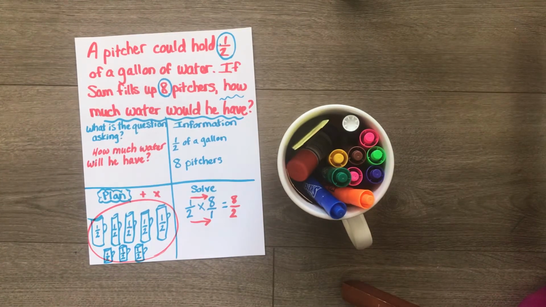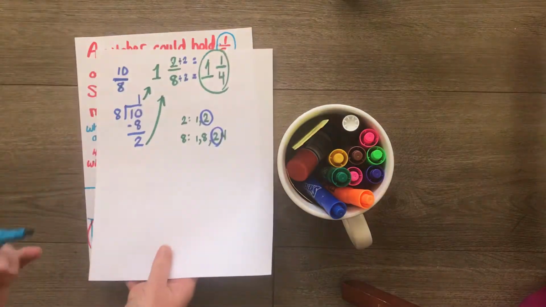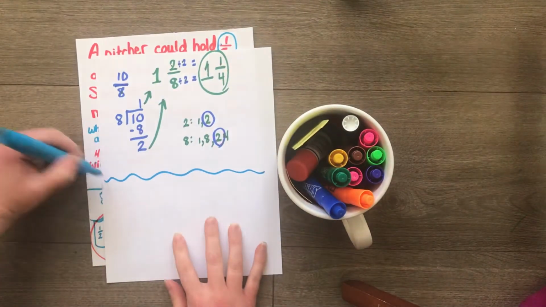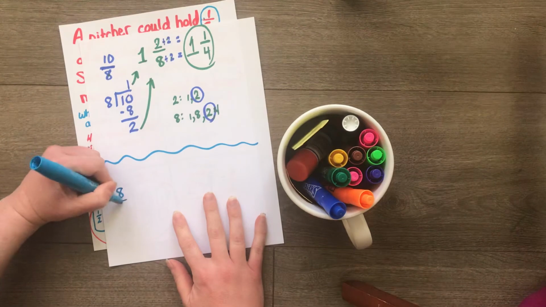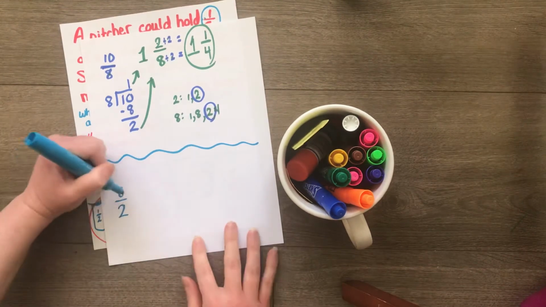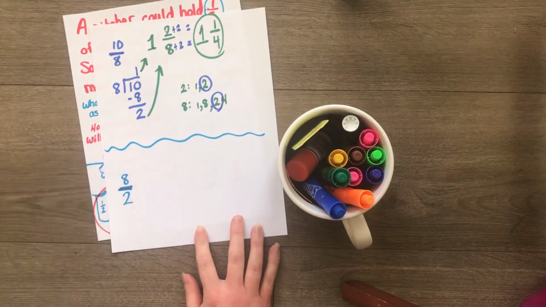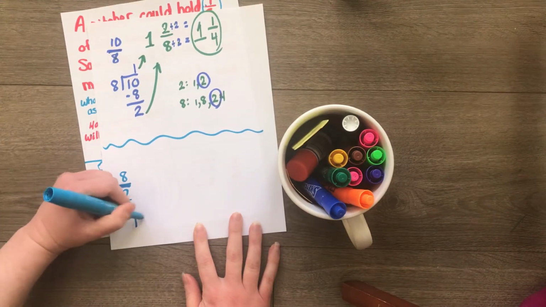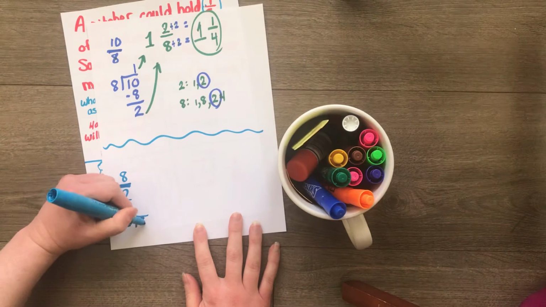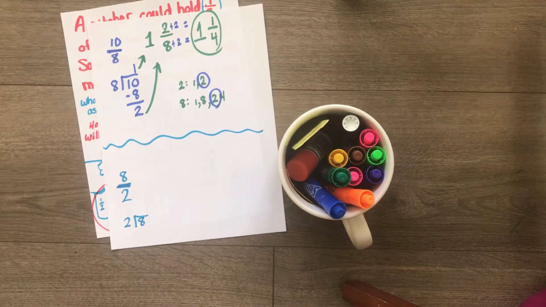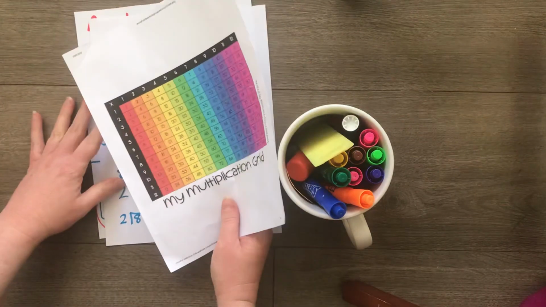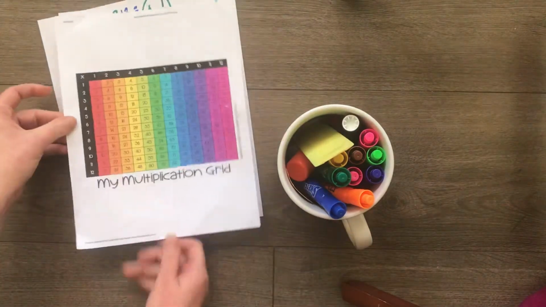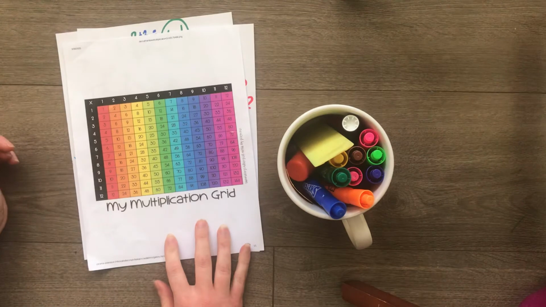So I'm going to go back over here to my scrap paper and I'm going to write 8 down on here. And remember, my fraction bar is also a division symbol. So I'm going to divide 8 by 2. Now let me grab my multiplication grid. How many times can 2 go into 8 without going over?